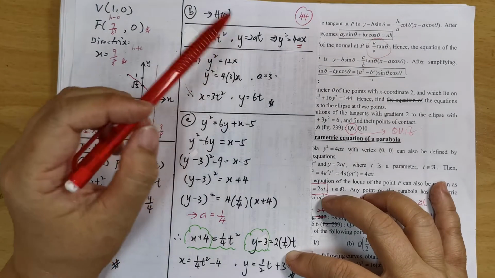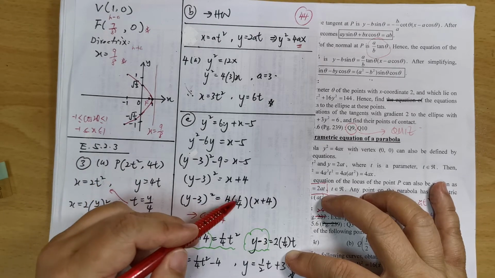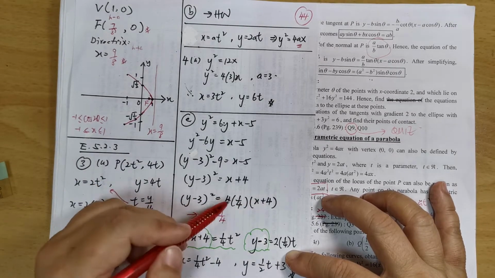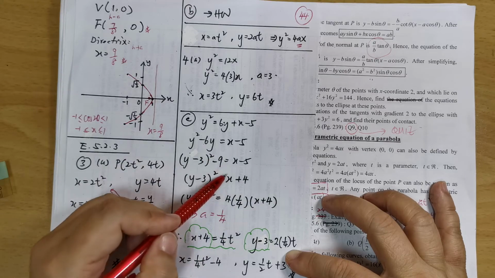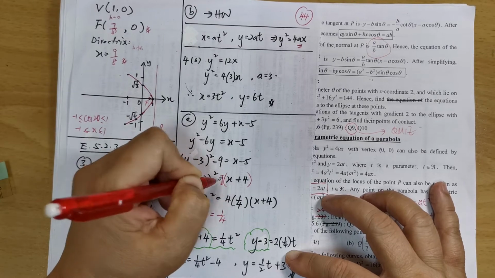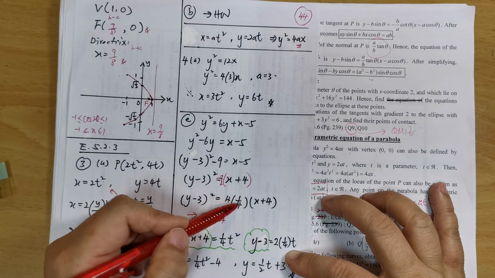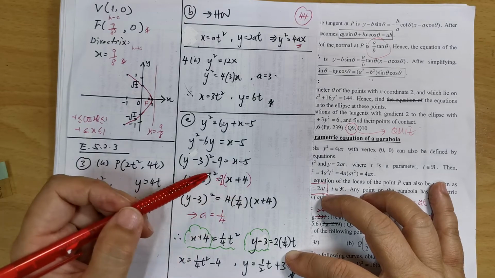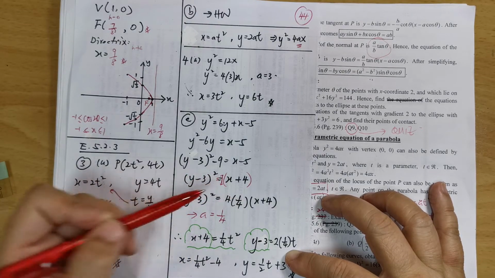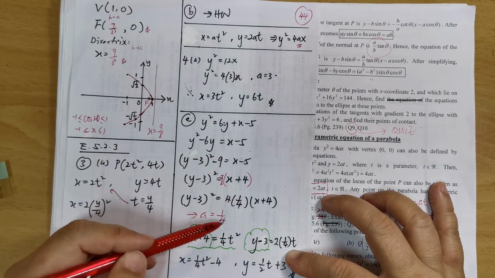Then we write in the standard form: y minus k squared equals 4a times x minus h. But in front of x plus 4, there is nothing, right? Actually, not nothing. It's actually got 1. So to get 1 in terms of 4a, I use 4 times 1 over 4. Simplify, you get back your 1. But we write it this way so that we know what our a is.